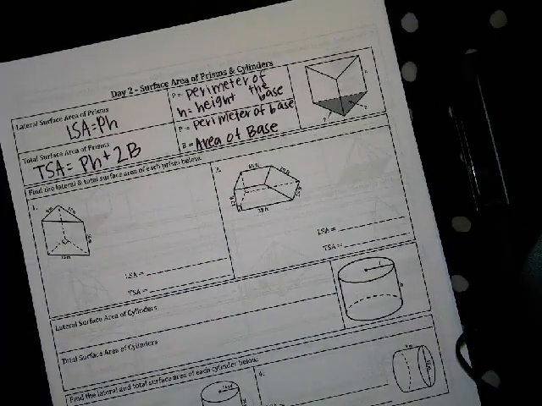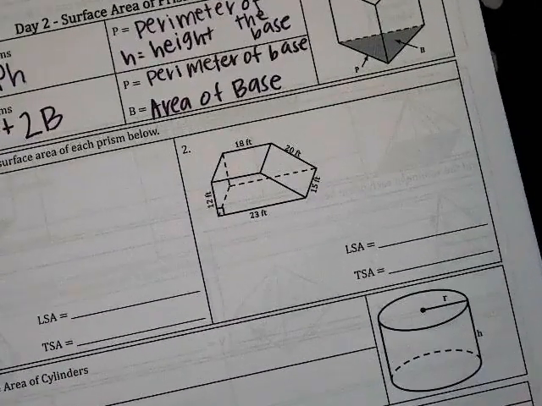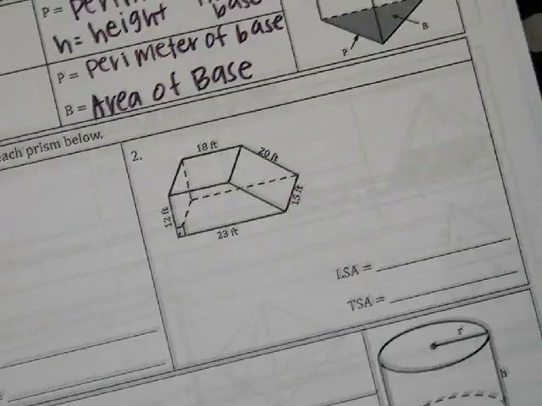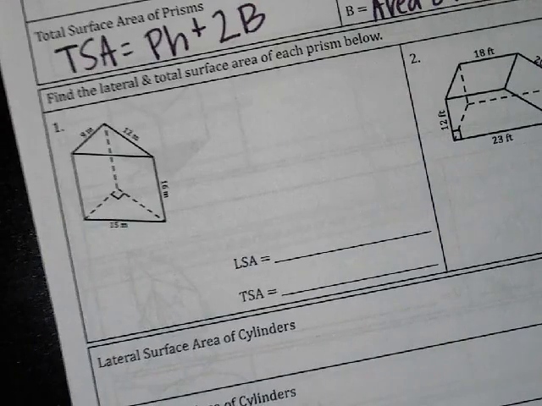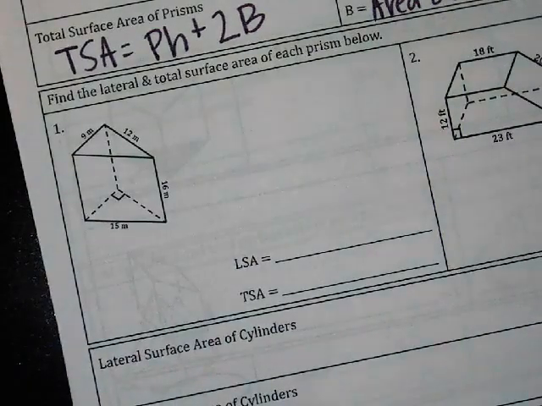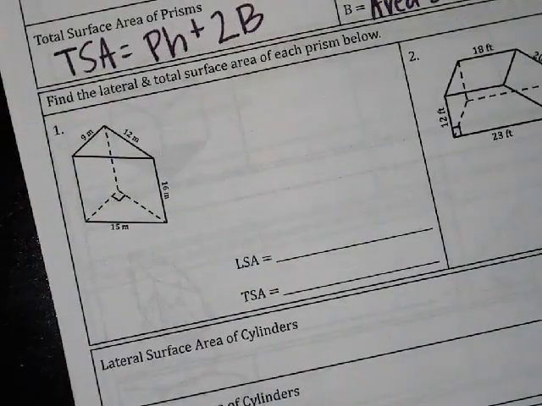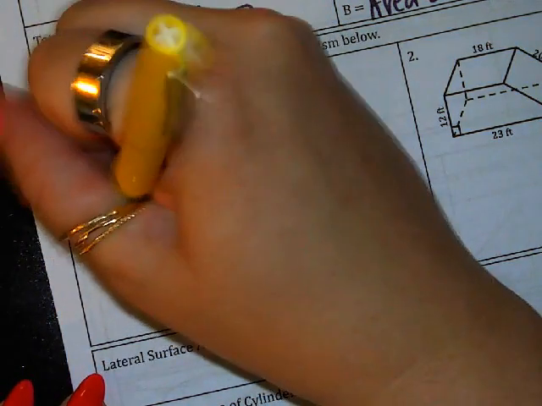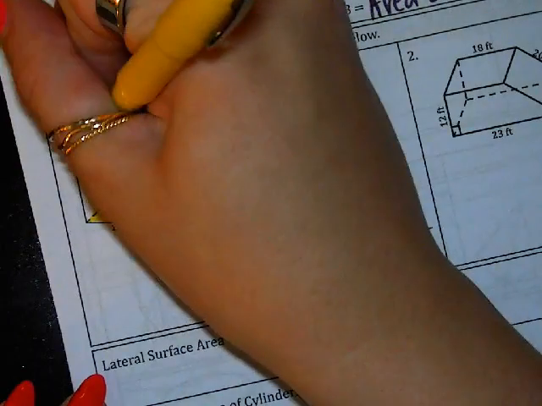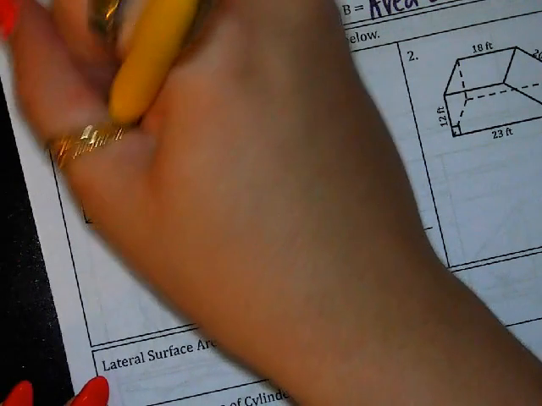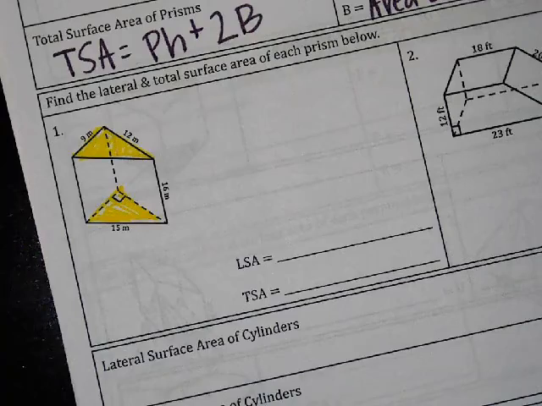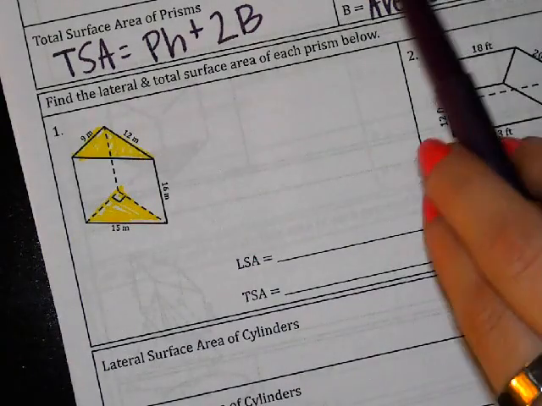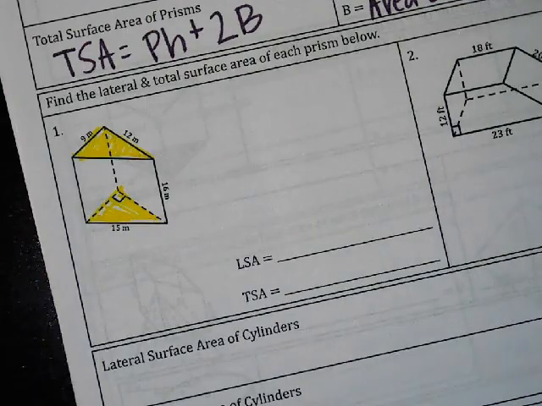So let's look at number 1. Okay, so here, my base is what shape? My base here is this triangle. Remember, bases could be top or on bottom, so I'm going to highlight both. Kind of helps me see some things. So those are both of my bases. I need to find the perimeter of the base to find LSA.